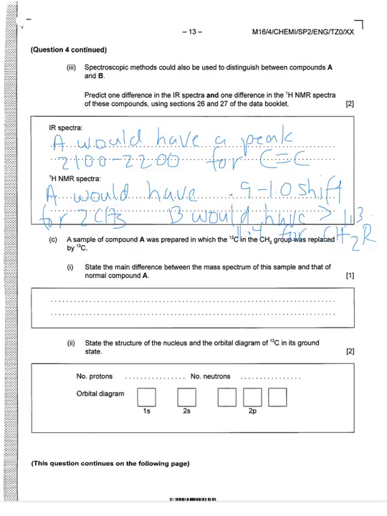Letter C, a sample of compound A was prepared in which carbon 12 in the CH2 group was replaced by carbon 13. State the main difference between the mass spectrum of this sample and that of normal compound A. You would just see a smaller peak for carbon 12 on this one. Smaller peak for carbon 12, larger peak for carbon 13. Just going to show the shift in abundance there.